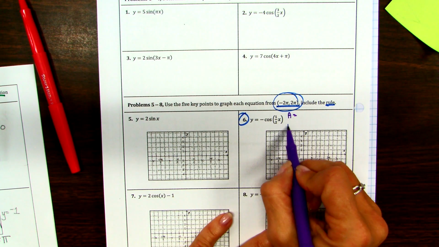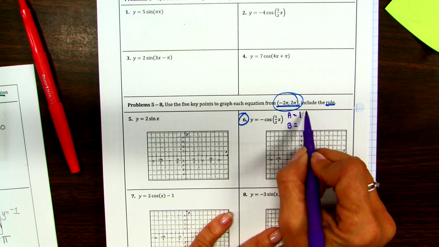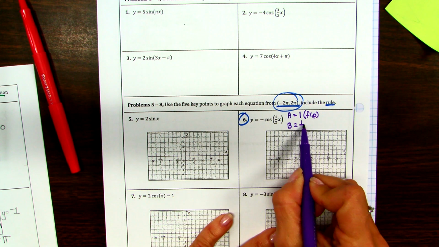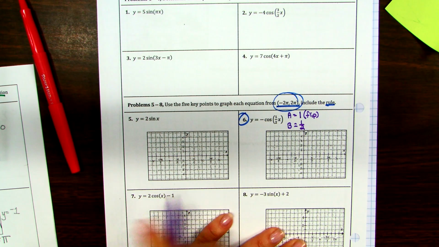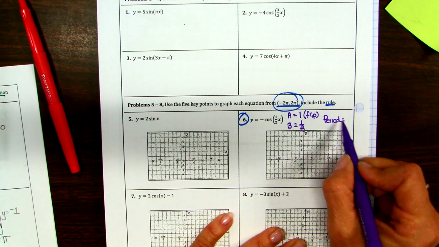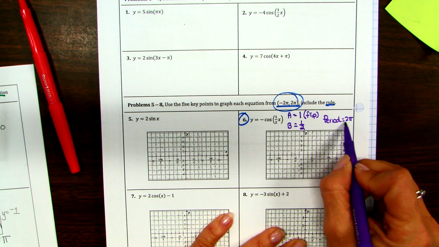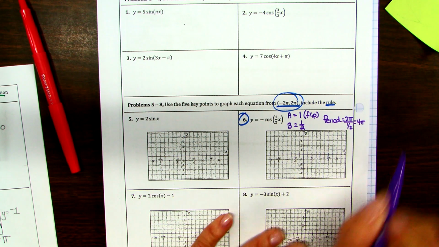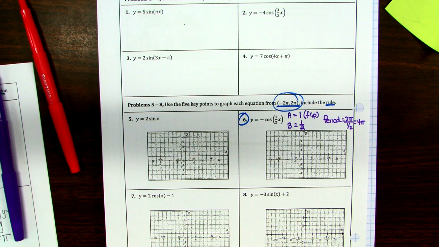All we have here is an A and a B, right? A is 1 with a flip, right? That's my amplitude. And B is 1/2. I need the period. We know that formula is 2 pi divided by B. That gets me 4 pi, okay? Understand what we just found out. We just found out that 4 pi is the length of the x-axis to make 5 points. 5 points spread out over 4 pi, okay?